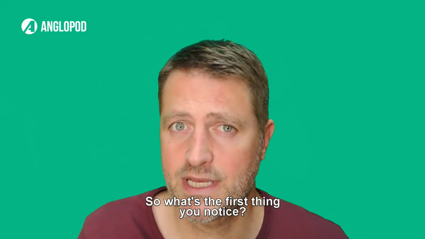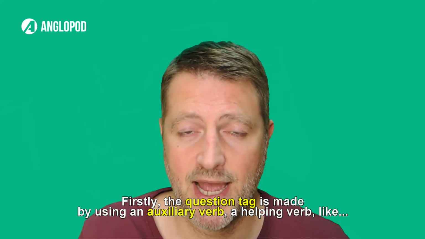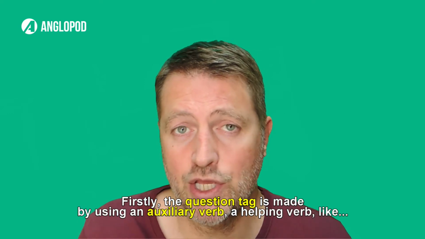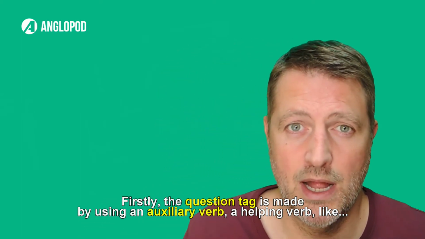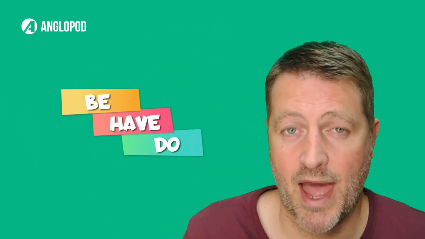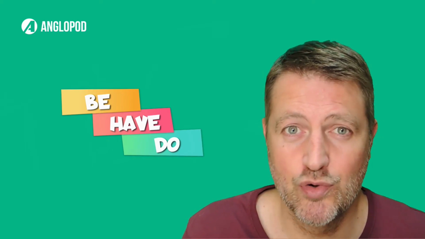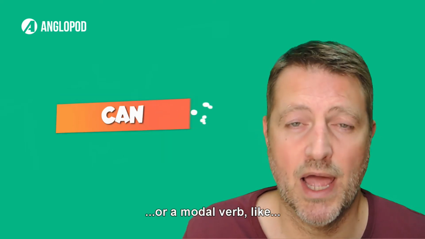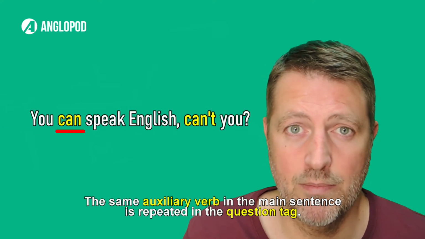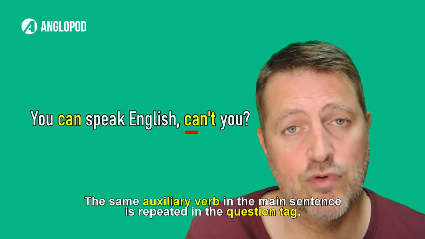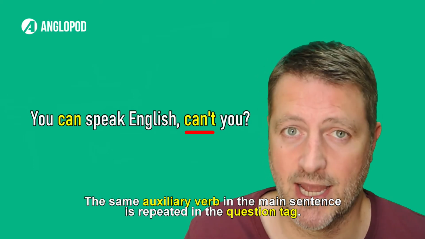So what's the first thing you notice? Firstly, the question tag is made by using an auxiliary verb, a helping verb, like be, have, do, or a modal verb like can. The same auxiliary verb in the main sentence is repeated in the question tag.